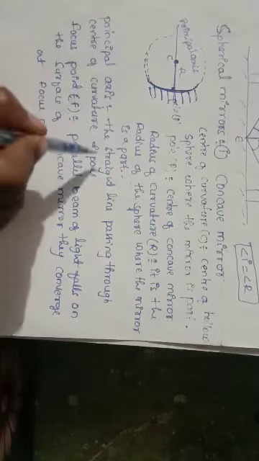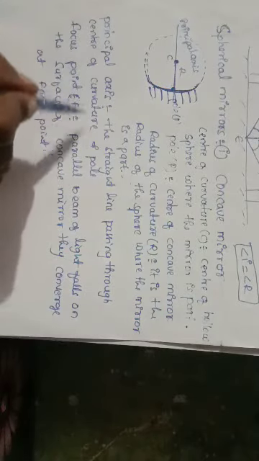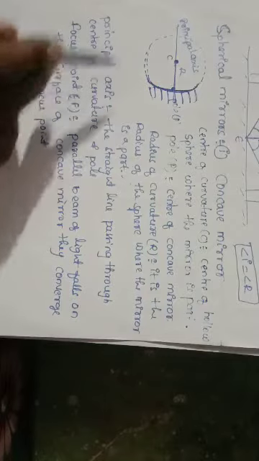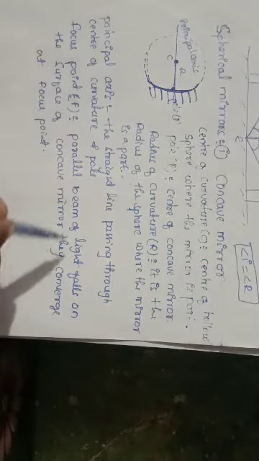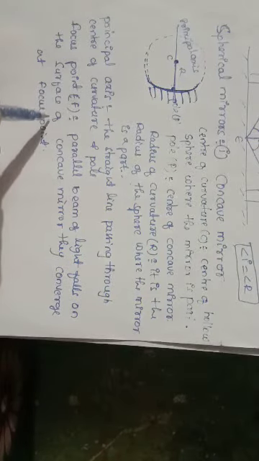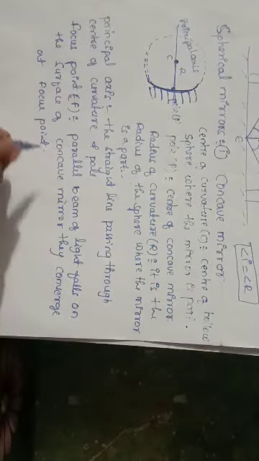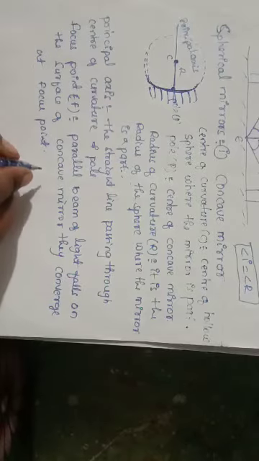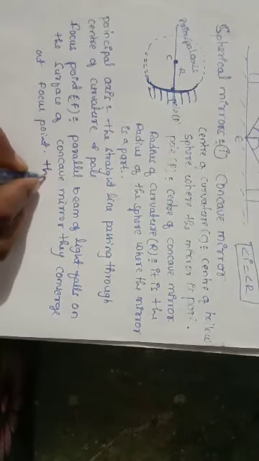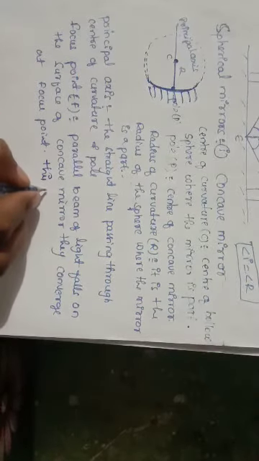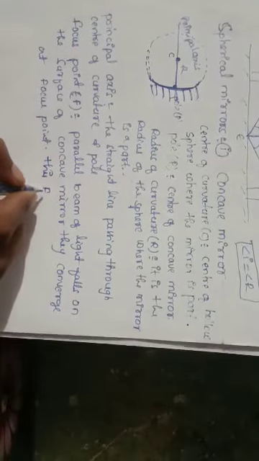Principal axis: the straight line passing through the center of curvature and the pole. Next, focus point. When a parallel beam of light falls on the surface of a concave mirror, the rays converge at a focus point. Let me say focus point F.